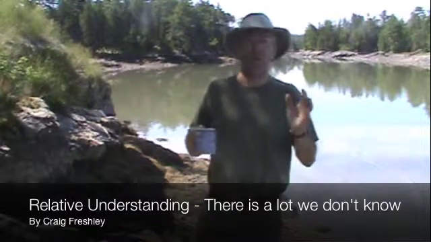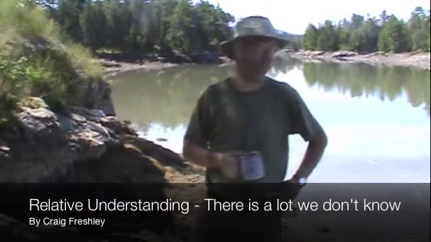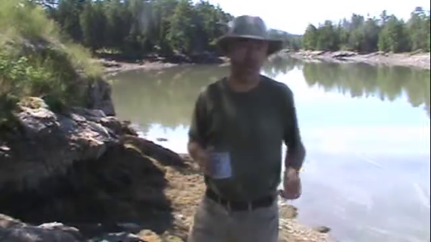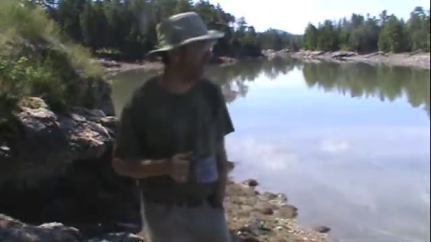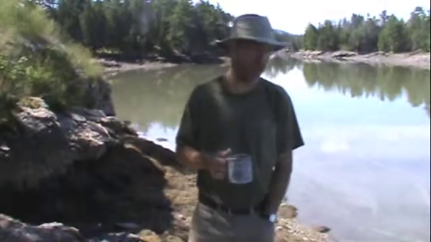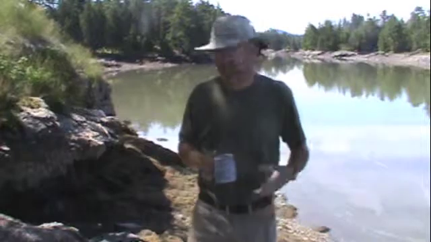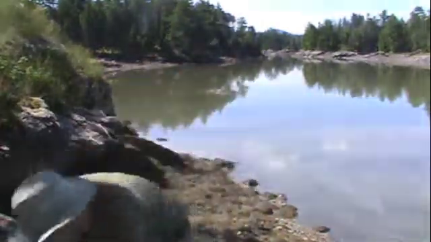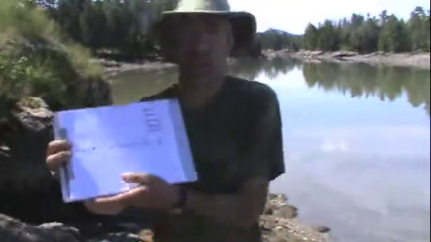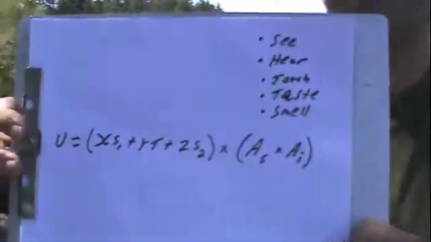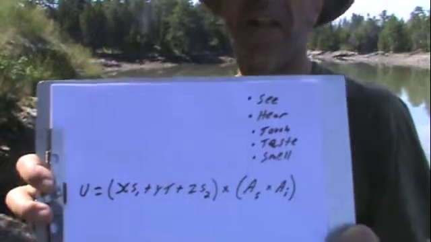Okay, so there is a lot that we don't know, even though we think we do. This is one of the implications of my hypothesis of relative understanding. Here's how it works. In another video, I showed you this formula. This is the formula that explains the first part of the hypothesis.